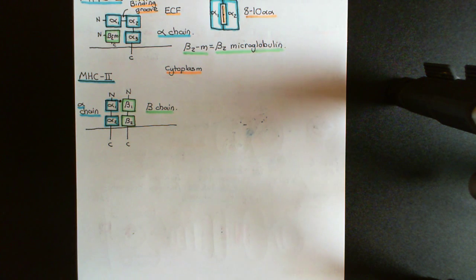Okay, right, so that is what an MHC class 2 complex looks like. The essential message here is that both MHC class 1 and MHC class 2 are made out of two proteins. MHC class 1 is made out of an alpha chain and a beta 2 microglobulin. MHC class 2 is made out of an alpha chain and a beta chain.